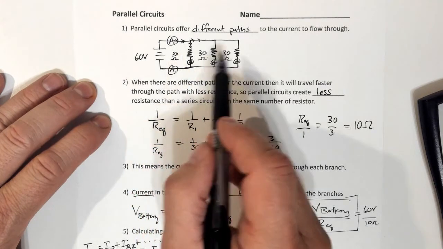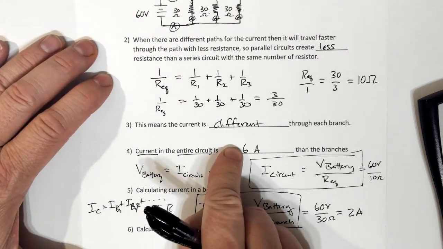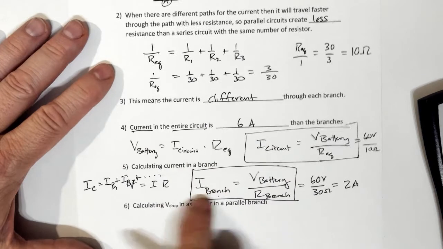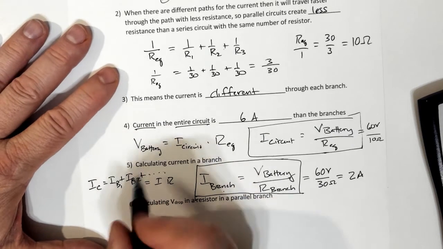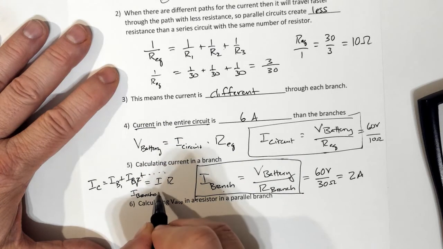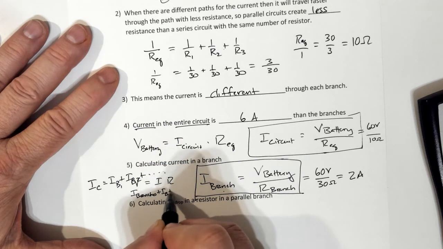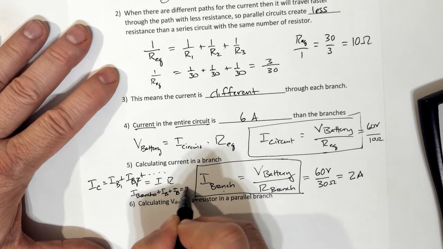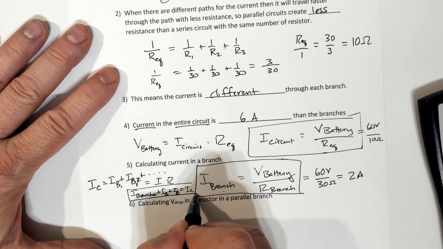2 plus 2 plus 2 will add up to 6. Okay? So all the branches, the I in the branches added together equals I circuit. Just so you guys know that.